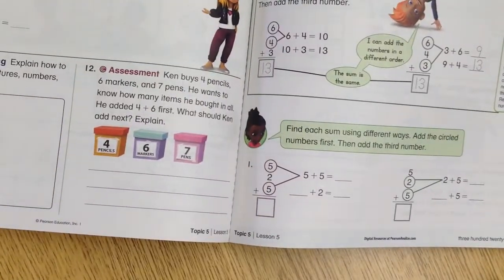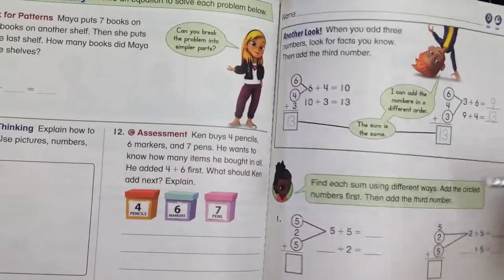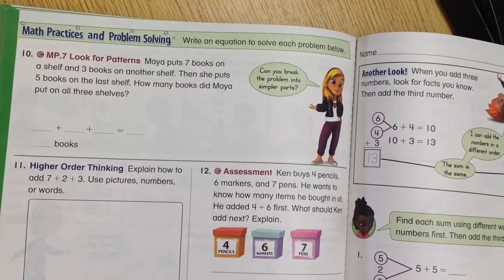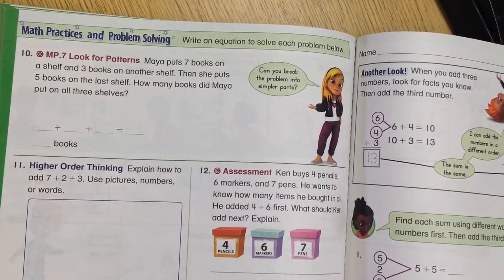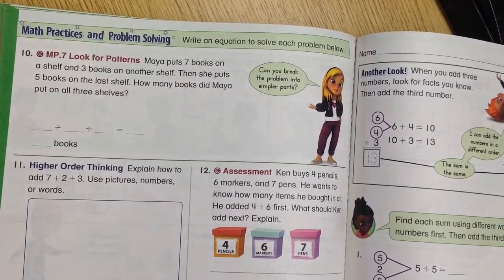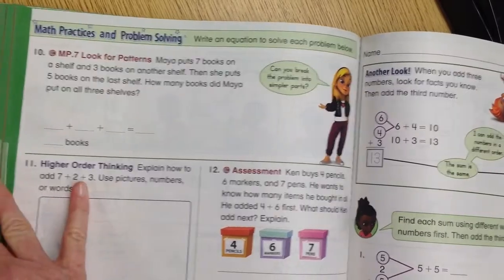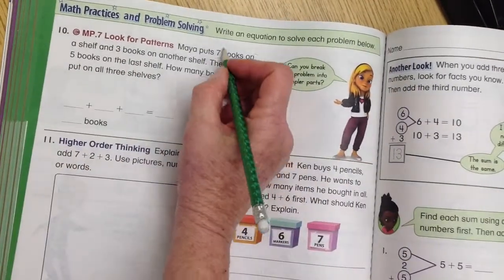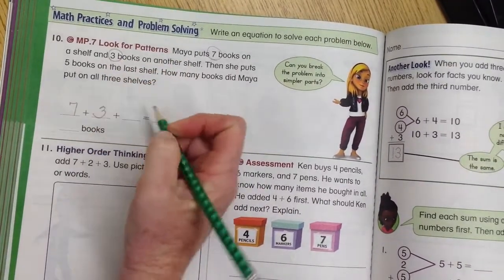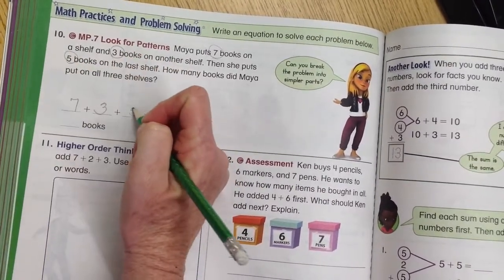Number 10 on page 326 is a word problem. Maya puts 7 books on a shelf and 3 books on another shelf. Then she puts 5 books on the last shelf. How many books did Maya put on all 3 shelves? So we're just going to find our numbers. 7 plus 3 plus 5.